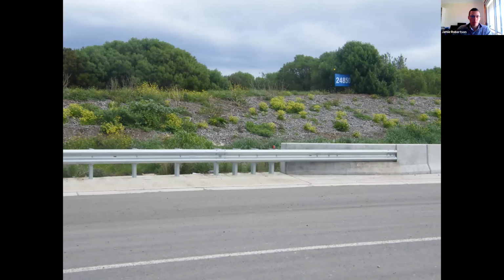There's a direct transition between a guard fence and a concrete barrier on a bridge approach. So where we are directly transitioning barriers, we need to be mindful of the relative stiffness of the two systems and try and ensure that the stiffness of the two is fairly comparable at the interface between the two. So where we transition a guard fence to a concrete barrier, we look to stiffen it up.